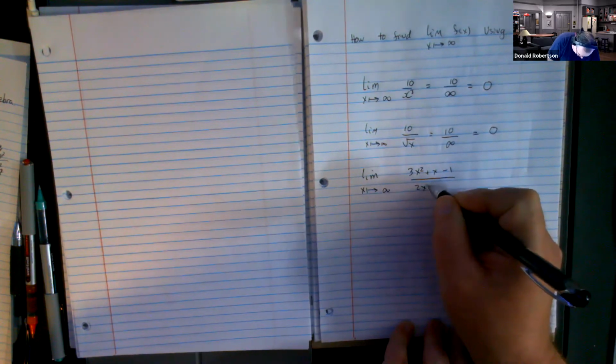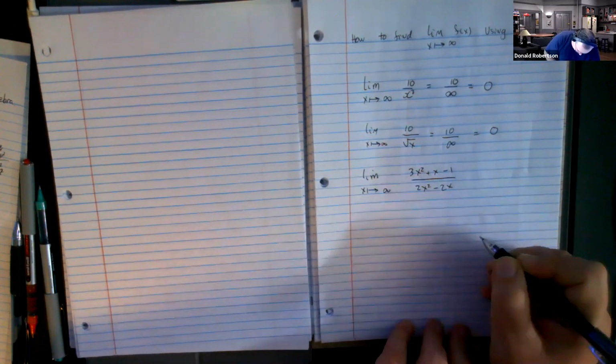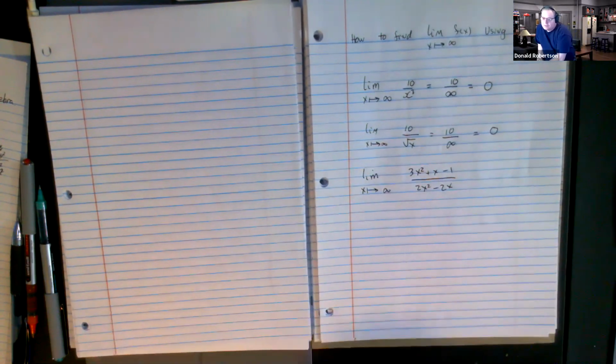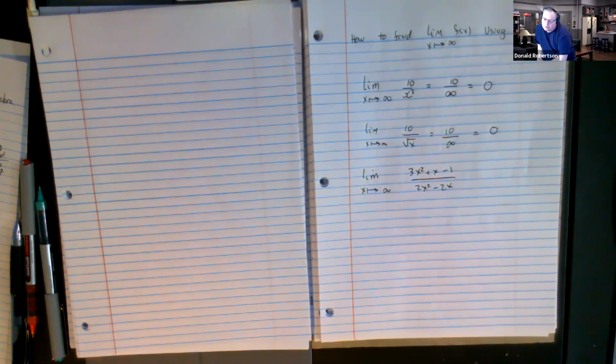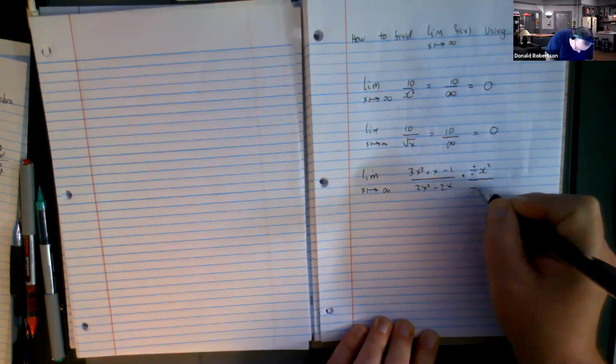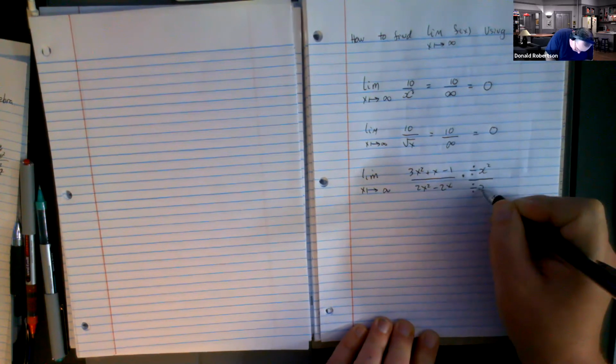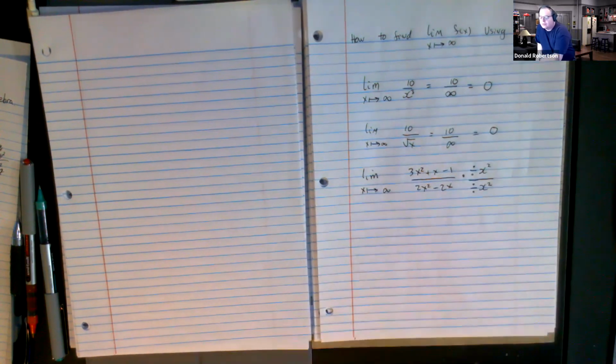So on the top, it's 3x squared plus x take away 1. And on the bottom, it's 2x squared take away 2x. You might think, well, how are we going to do this algebraically? Well, I'm going to divide everybody in the top by x squared and everybody in the bottom by x squared.